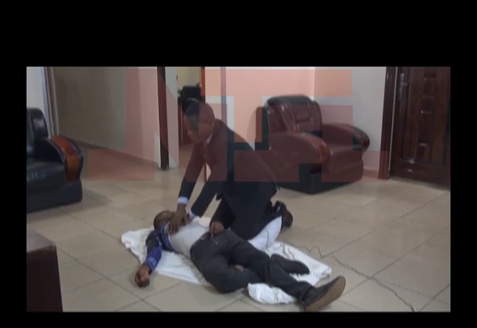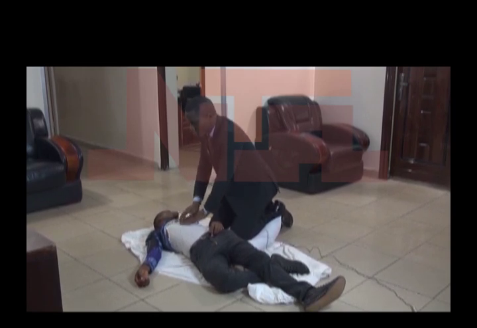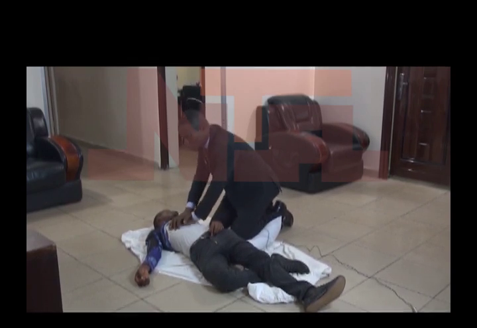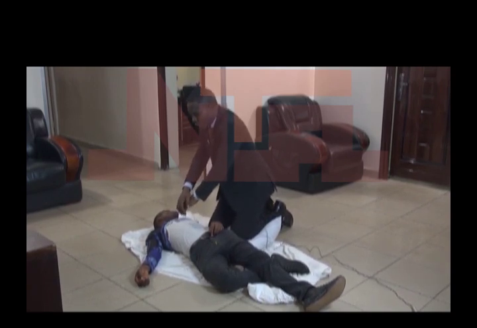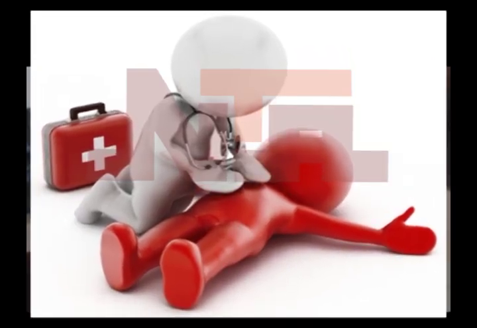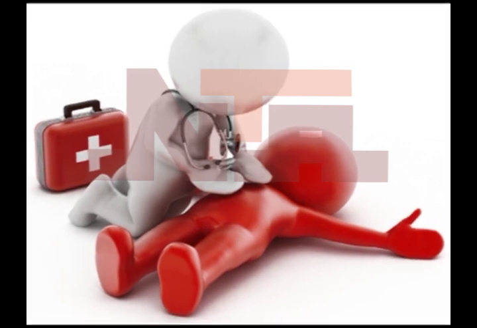And then you compress. When you compress, you are aiming at depressing the chest by 2 inches, that's 5 centimeters. As you do that, when you take your hand up, blood comes back to the heart. When you push down, blood moves from the heart into the brain. That can sustain the patient until help comes.